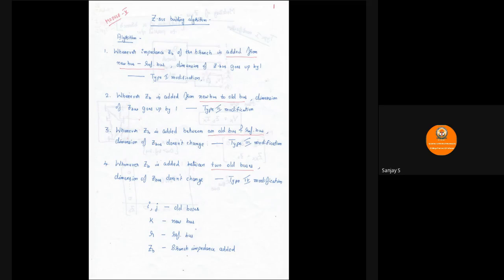So in this event, the dimension of the Z-bus matrix increases by 1, because so far we don't have any network. Now we are bringing in two buses and a transmission line in between. So we will be writing the Z-bus, which contains one element, one transmission line is there. So the Z-bus matrix will have one single element.